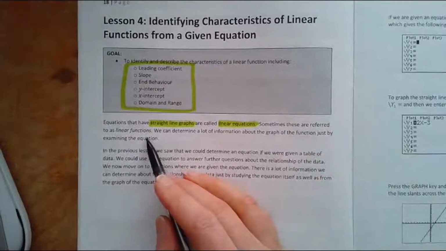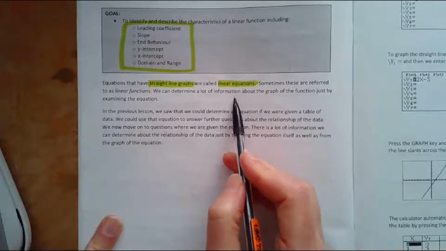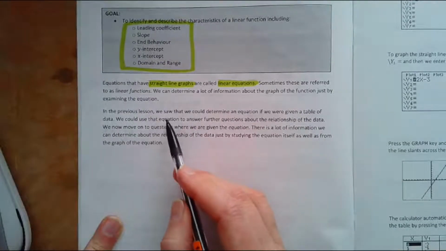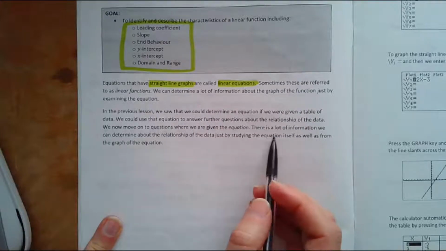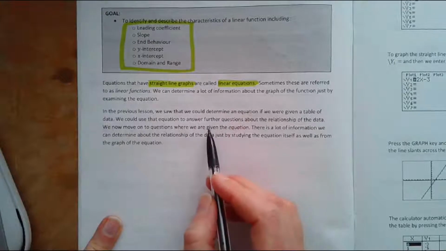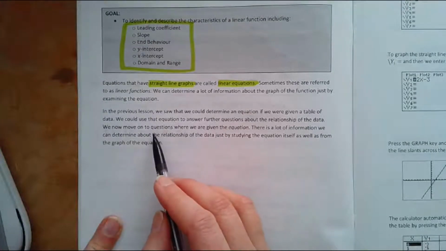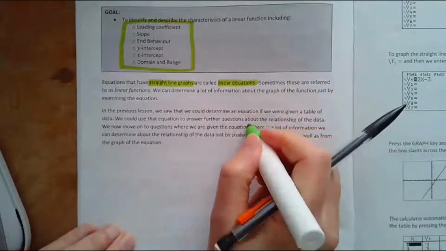Sometimes they're also called linear functions, okay? We can determine a lot of information about the graph of the function just by examining the equation. In the previous lesson, we saw that we could determine an equation if we were given a table of data. We could use that equation to answer questions about the relationship. We now move on to questions where we are given the equation, okay?